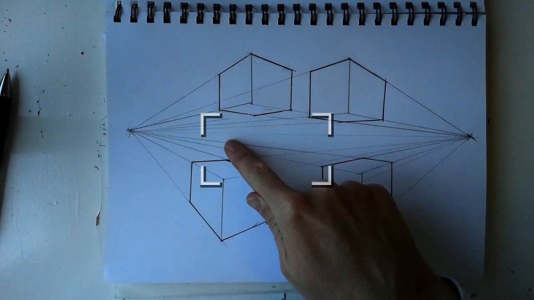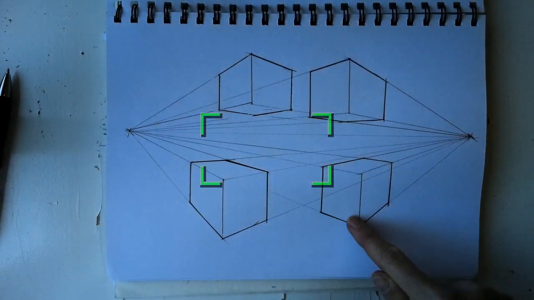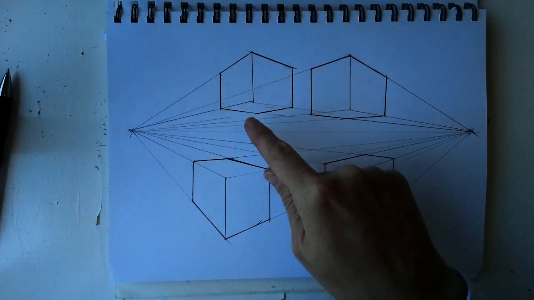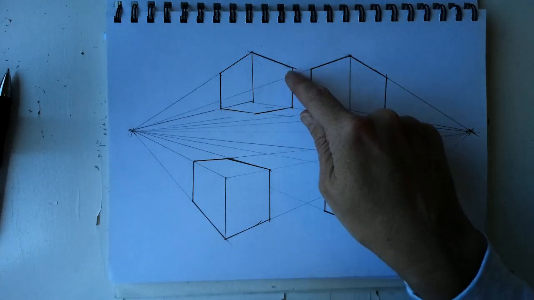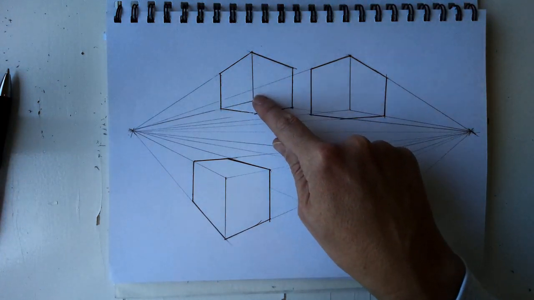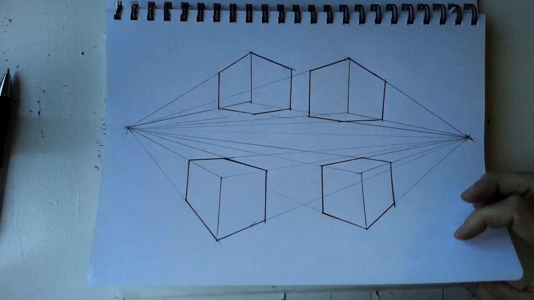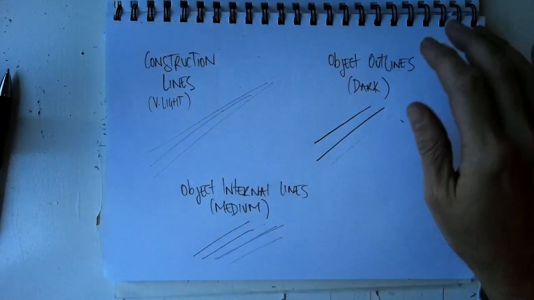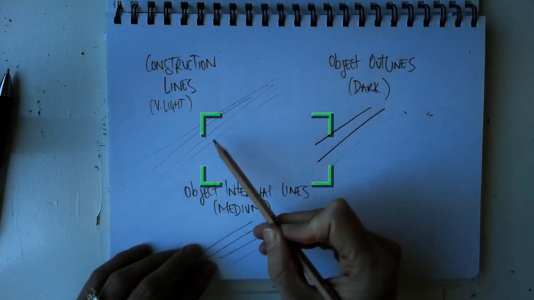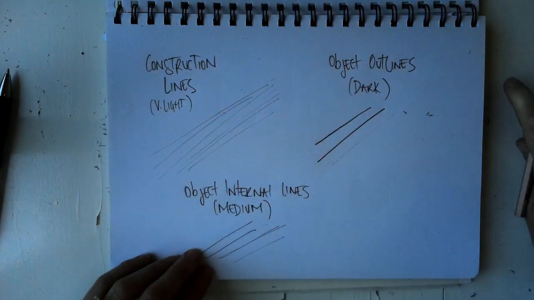I've got all these construction lines that helped me create my perfectly perspective cubes or rectangles. We've got these really dark exterior lines, and then we've got a sort of medium internal line of my shape. So to have a look at those more closely, you'll see that we've got construction lines that are really, really light. They help me build my drawing.